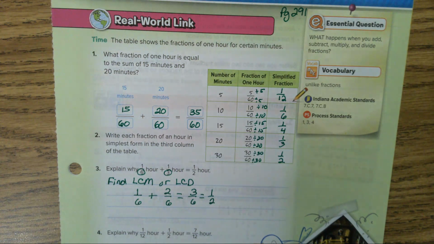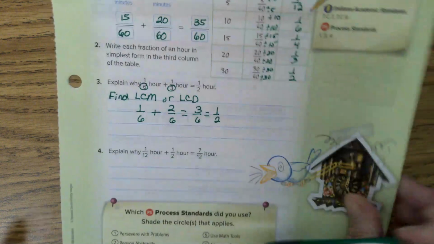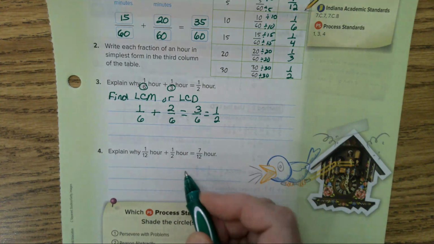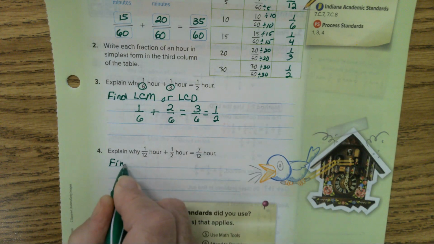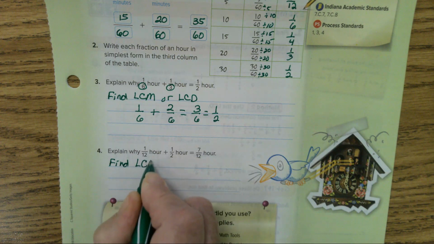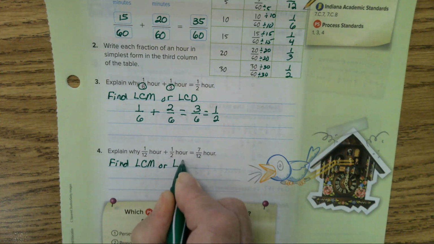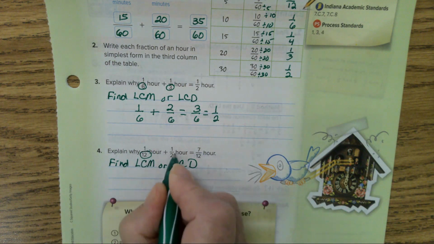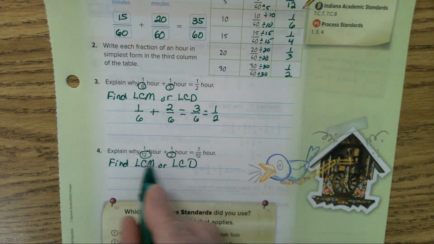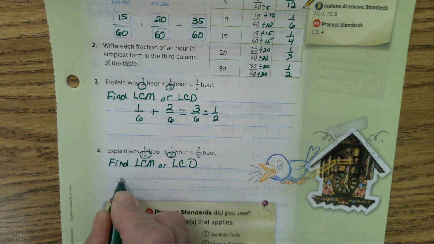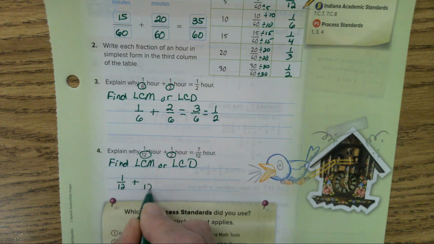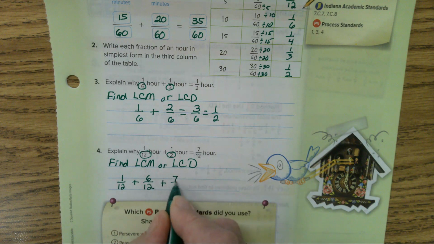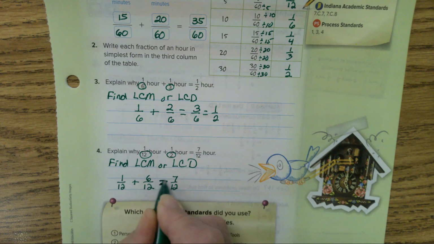In the next problem, explain why 1/12 of an hour plus 1/2 of an hour equals 7/12 of an hour. Once again, you have to find your least common multiple or least common denominator. They are the same thing. You look at between a 12 and a 2. Your least common multiple between a 12 and a 2 is going to be a 12. 1/12 stays the same. 1/2 equals 6/12. 1/12 plus 6/12 equals 7/12.